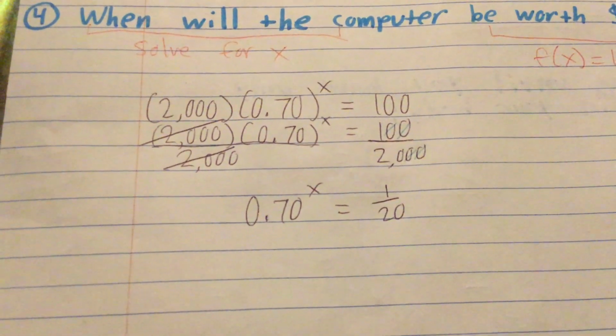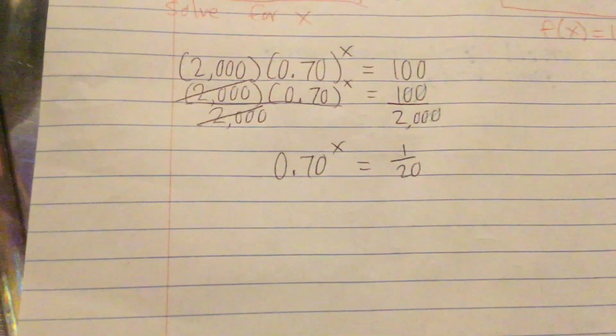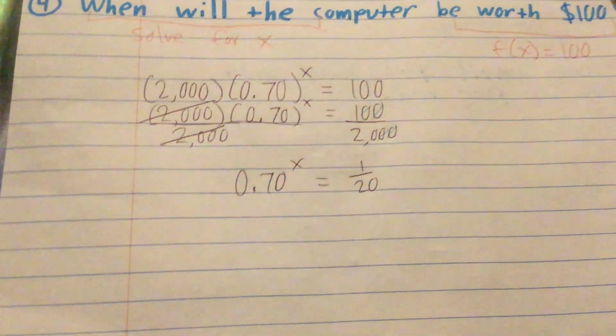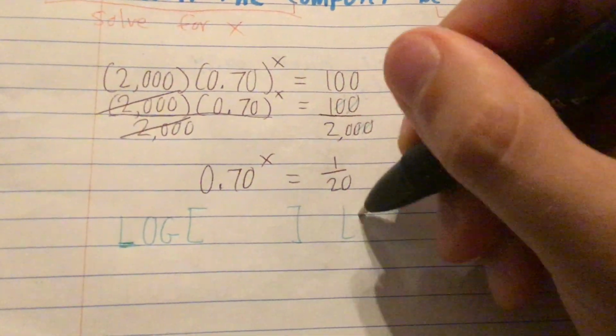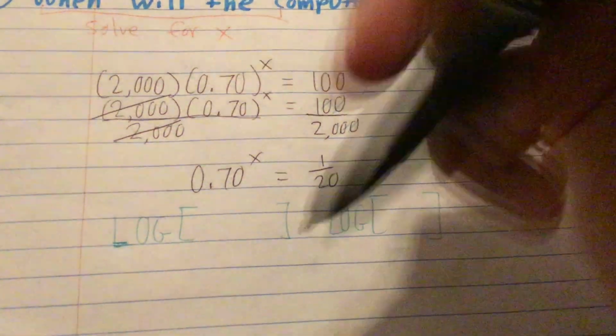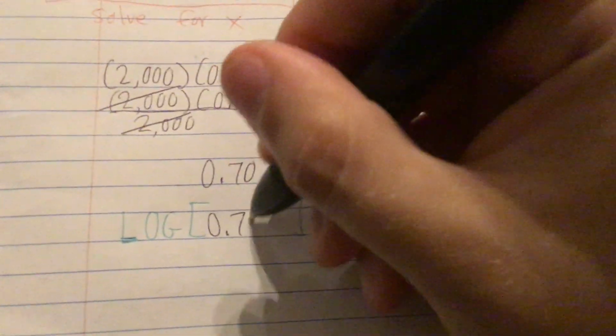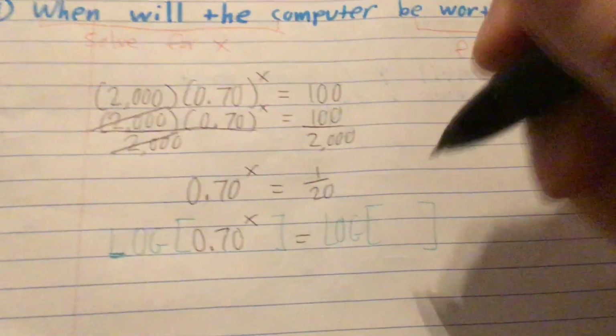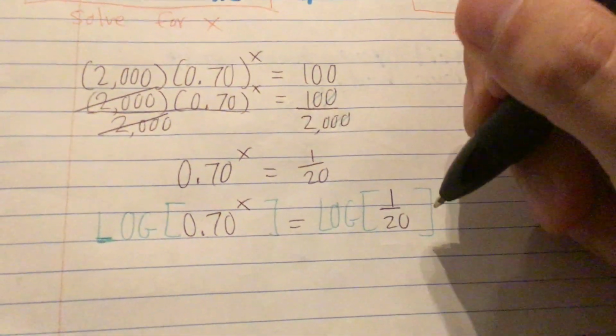Well, what can I do? Well, I can log both sides. I need to solve for that exponent, so I'm going to take advantage of the power rule. So log of 0.70 to the x power is equal to log of 1/20th.